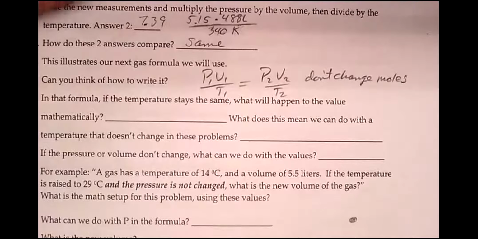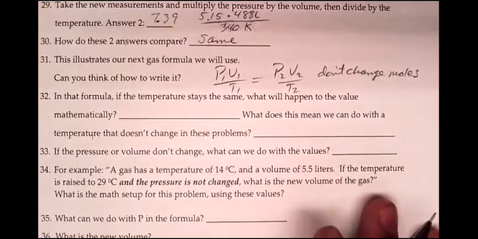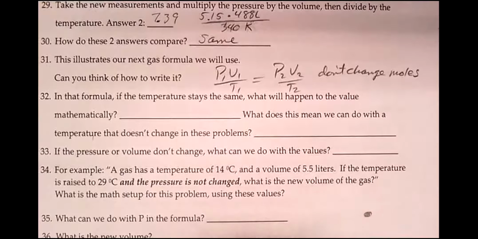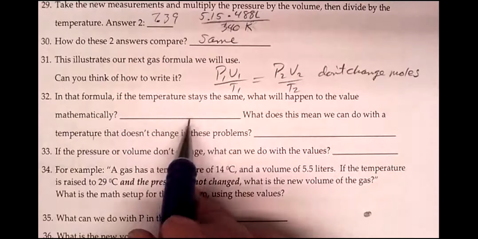Then, this is about the time I should say, should I repeat something or go back or make somebody think of a good question? It reminds me of that thing I thought about last year. If the temperature stays the same, what will happen to the value mathematically?